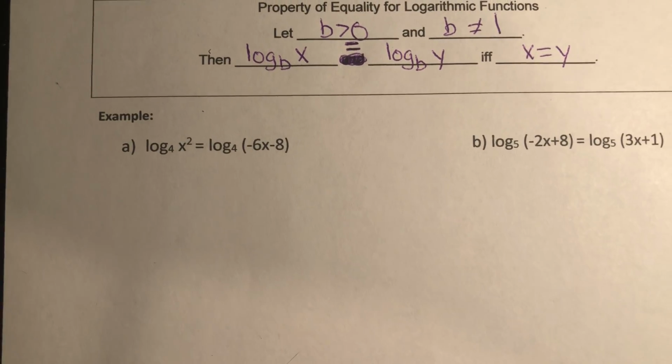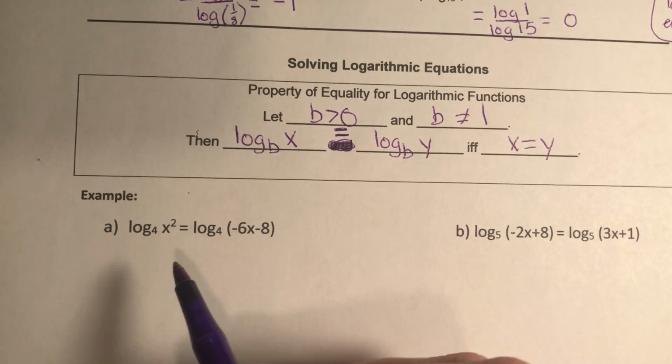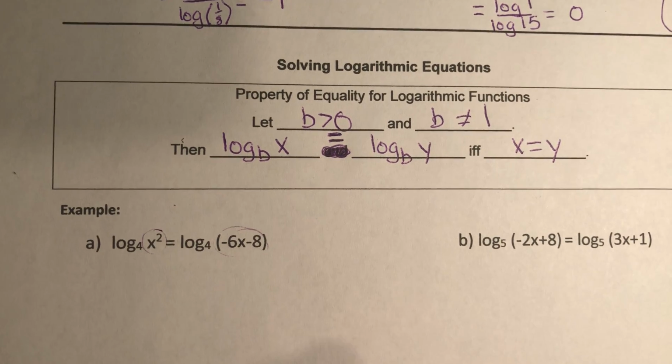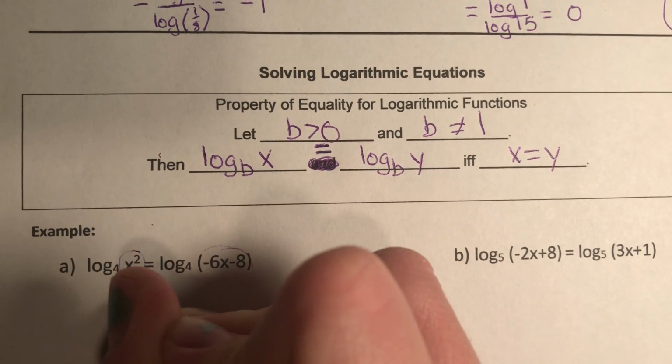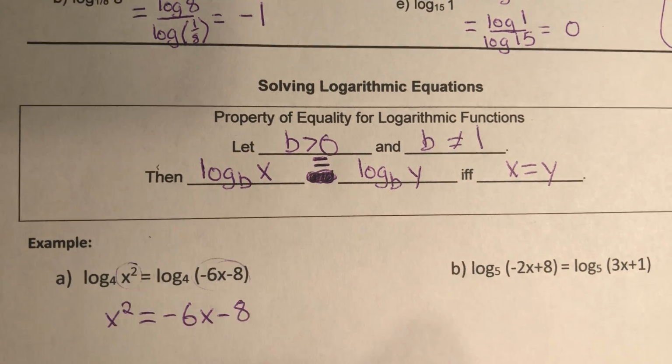If we have two logarithms with the exact same base, to solve, we can set these equal to each other. That means that we're going to set x squared equal to -6x minus 8.